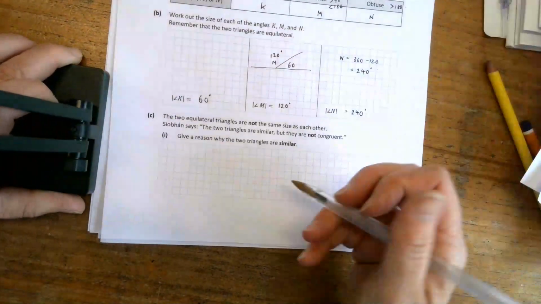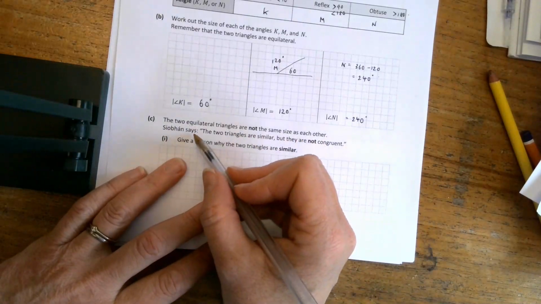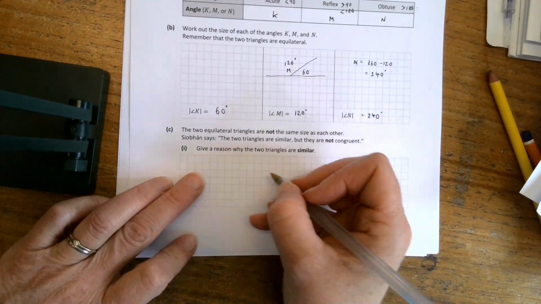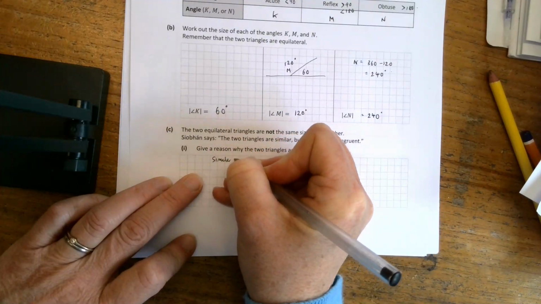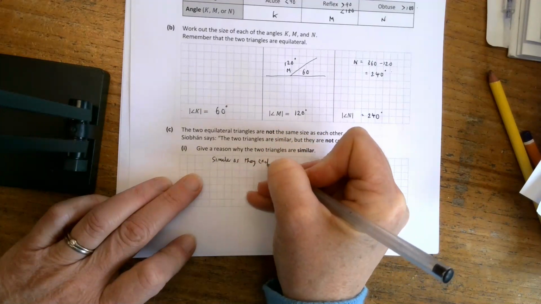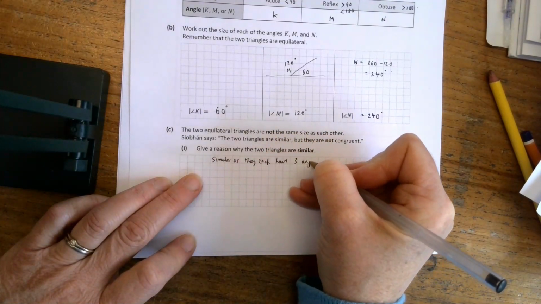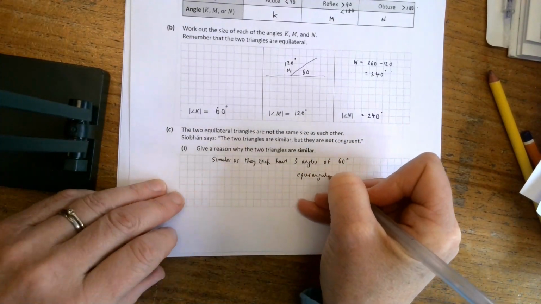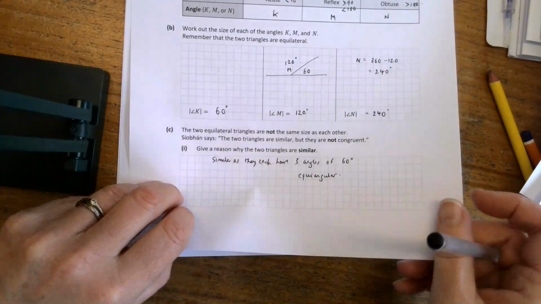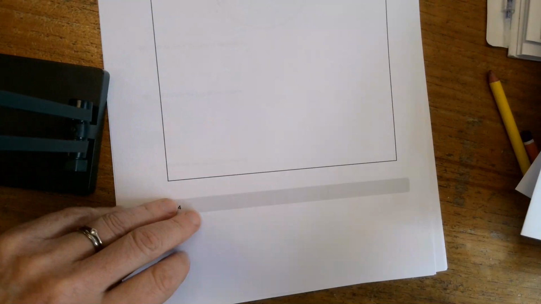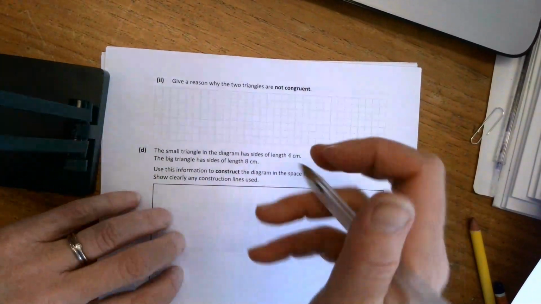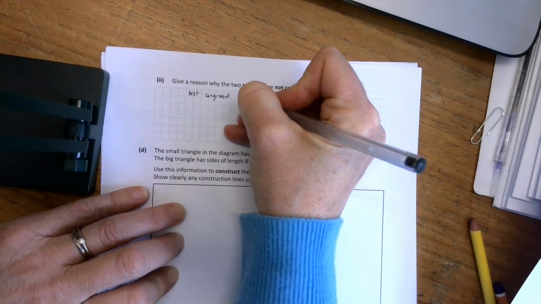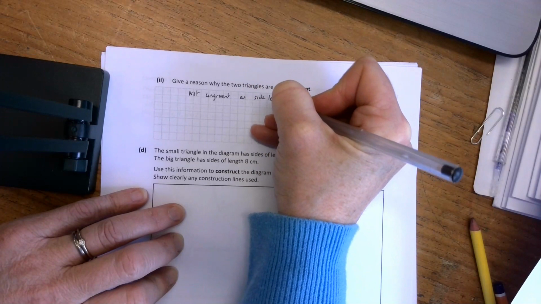The two equilateral triangles are not the same size as each other. Siobhan says the two triangles are similar, but they are not congruent. Give a reason why two triangles are similar. They are similar as they each have 3 angles of 60 degrees. So they are equiangular. Okay? So similar is just about the size of the angles. Give a reason why the two triangles are not congruent. They are not congruent because they are not exact copies, as the side lengths are different.